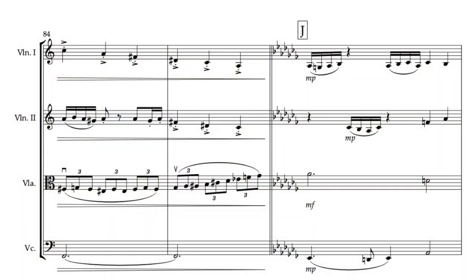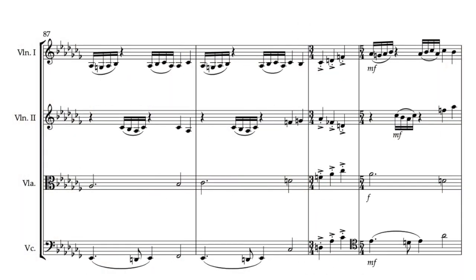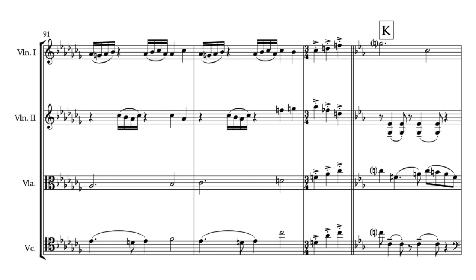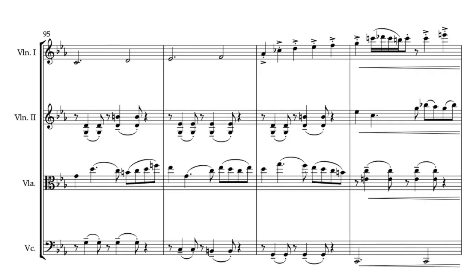All of this takes us at J into A flat minor, or perhaps better written as G sharp minor. So we're now extremely remote from where we started, and it feels quite dark and a bit lost at this point. But at K we find a glimmer of light that points us back towards our home. Those accented chords take us back into C minor, which is our home key.